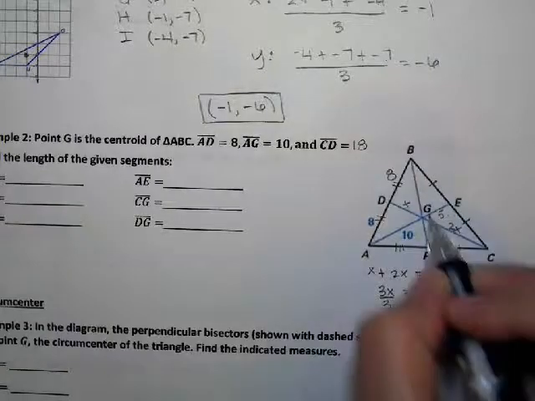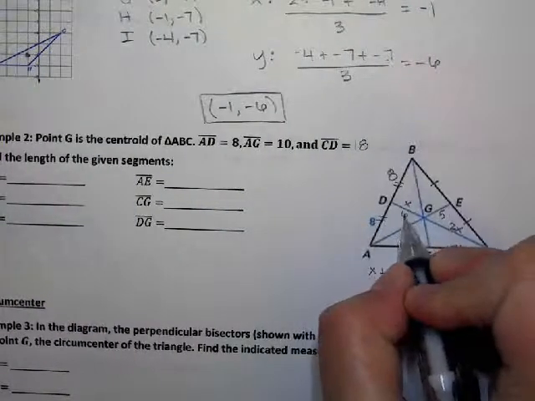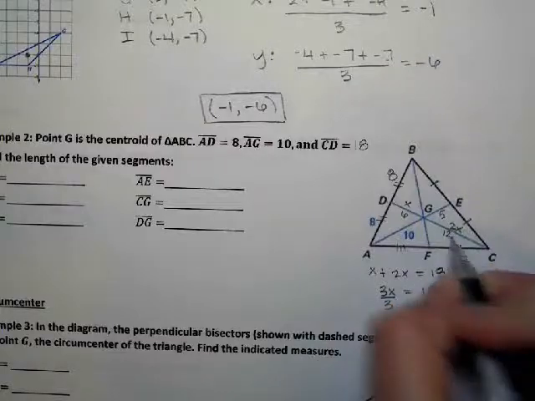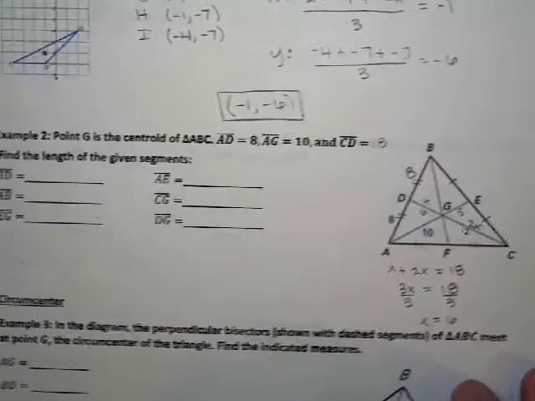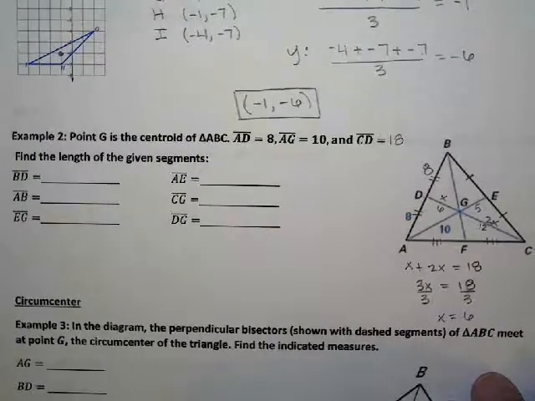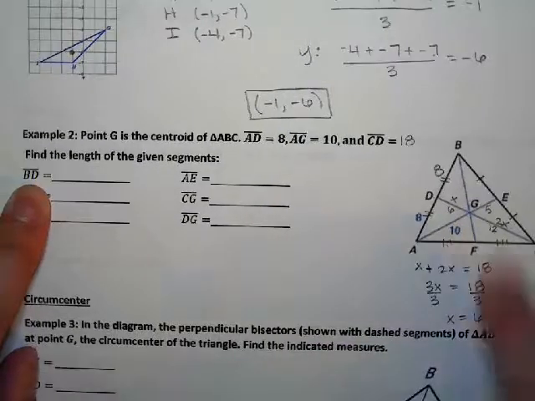So I'm going to go back and erase that. Maybe not. I'll put it underneath. So x equals 6, and then 2x equals 12. Okay, so then we got 6 and 12. Okay, I'm guessing we probably have everything that we need. So BD, okay, BD is 8.